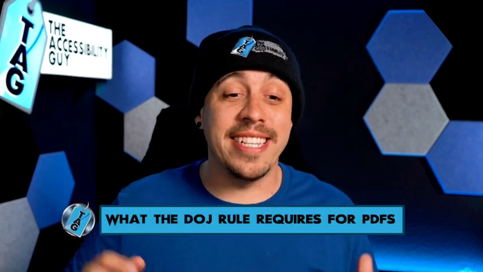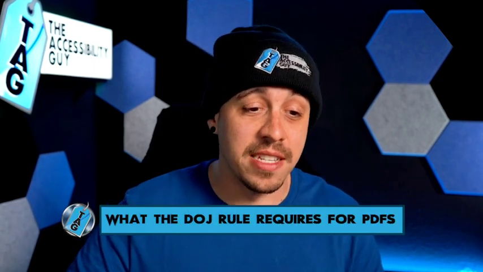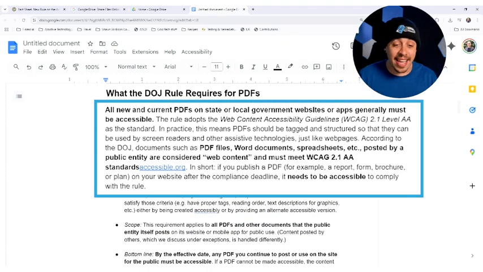So here's what the DOJ rule requires for PDFs. All new and current PDFs on state or local government websites or apps generally must be accessible. The rule adopts the Web Content Accessibility Guidelines as the standard, and in practice, this means PDFs should be tagged and structured so that they can be used by screen readers and other assistive technologies.